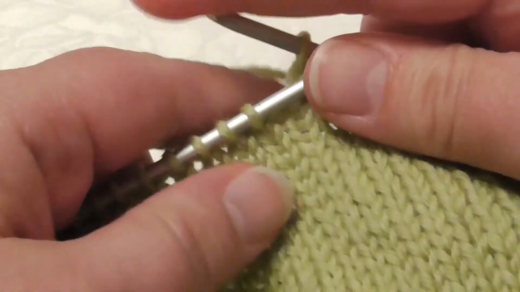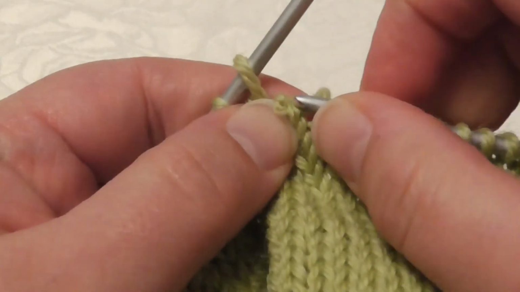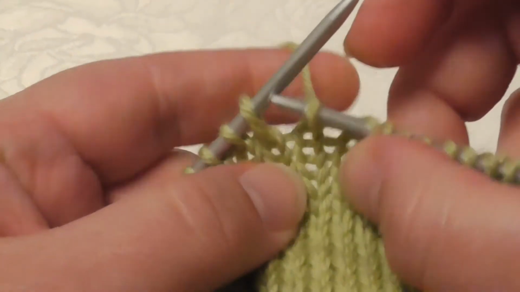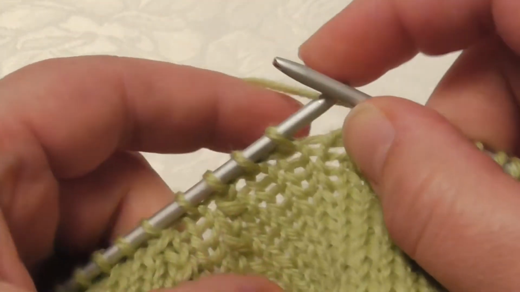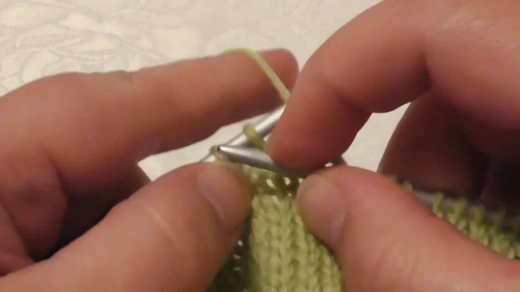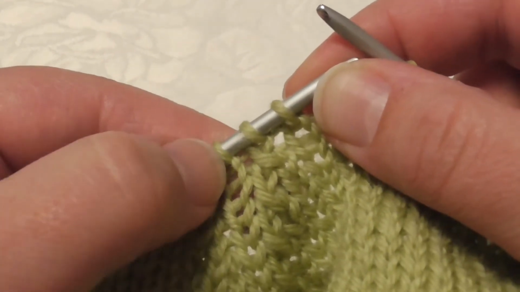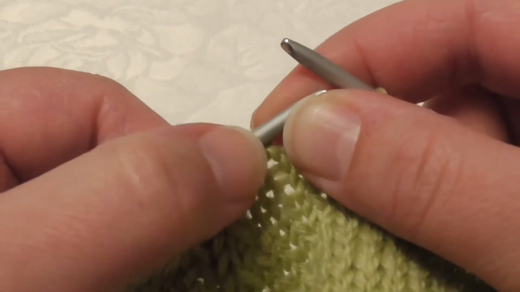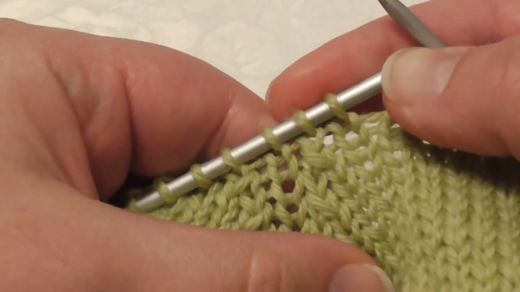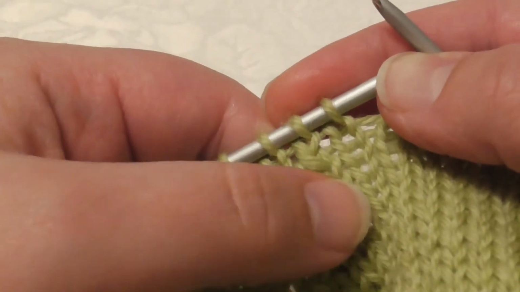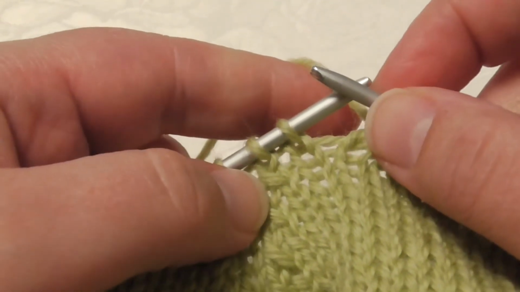And what I do to achieve this is that I knit until I have 2 stitches left before the middle stitch here. So I have the middle stitch and 1, 2. And on the right side, to make the decrease lean towards the middle stitch here, I will slip, slip and knit.